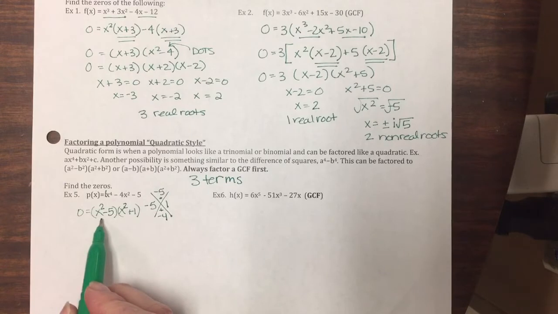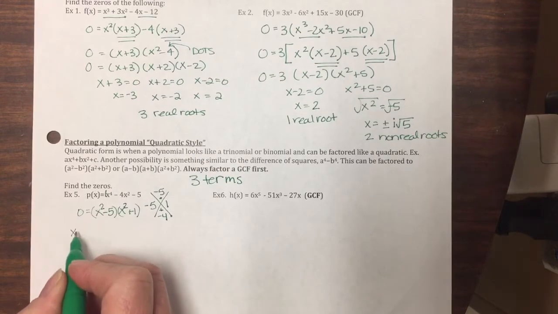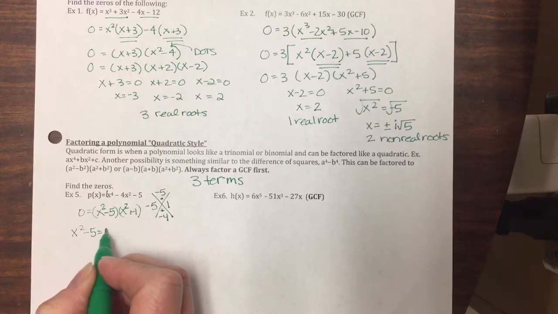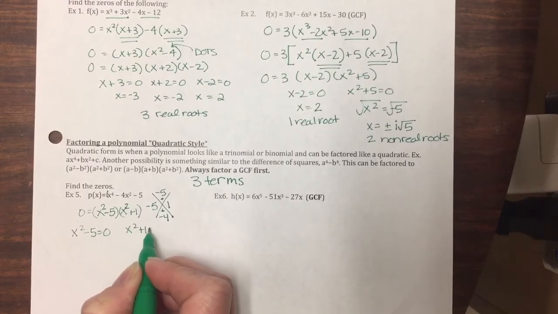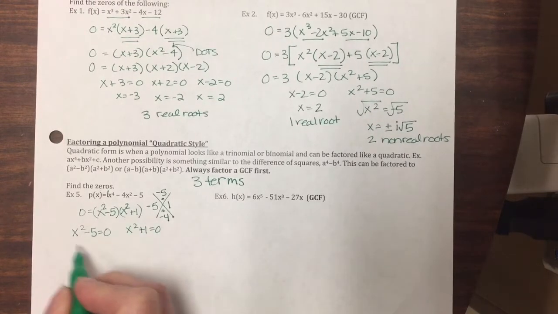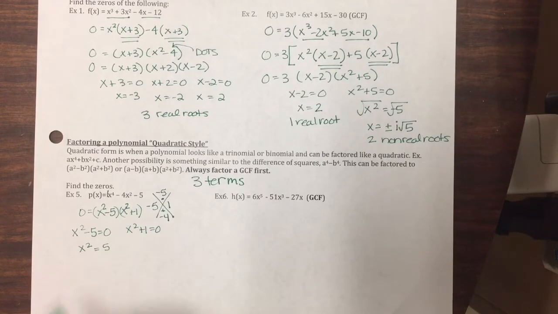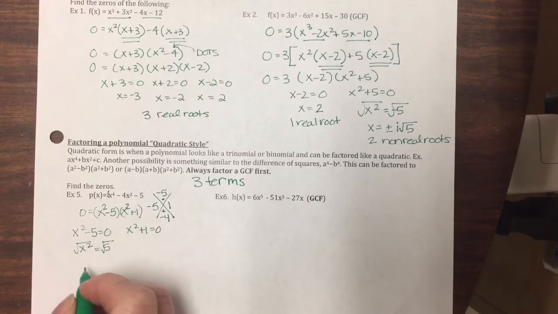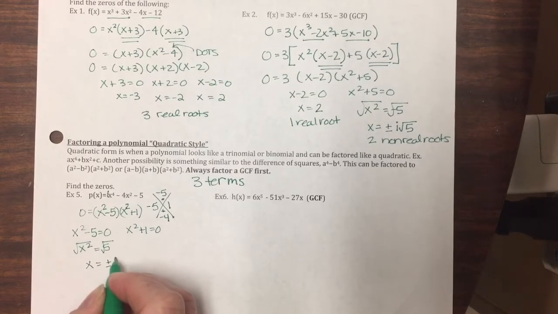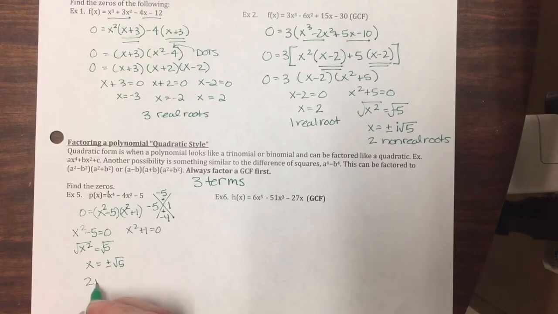I cannot reduce either one of these, so I'm going to set each of my factors equal to 0: x squared minus 5 equals 0, and x squared plus 1 equals 0. And I'm going to solve by adding 5 over. Get x squared equals 5, and I'm going to take the square root of both sides so that I get x equals plus or minus the square root of 5. This is 2 real roots. I'm not sure what the square root of 5 is off the top of my head, but I believe it's around 2.2. So this is plus or minus 2.2 on my x-axis. Those are 2 real roots.